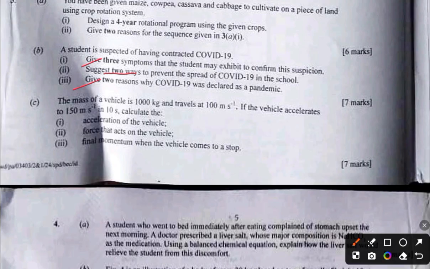Now the III says, give 2 reasons why COVID-19 was declared as a pandemic. It was declared as a pandemic because it spread across multiple countries, and also it affected a large number of people. Yes, it affected a large number of people. Now the C, it has to do with some calculation.